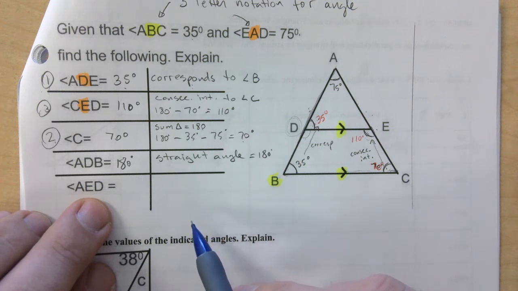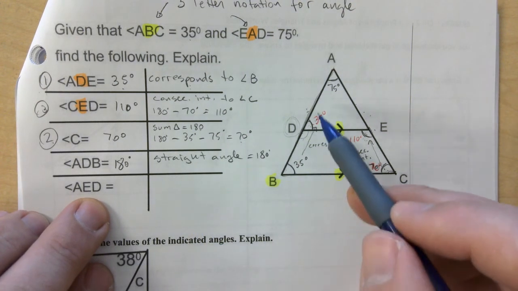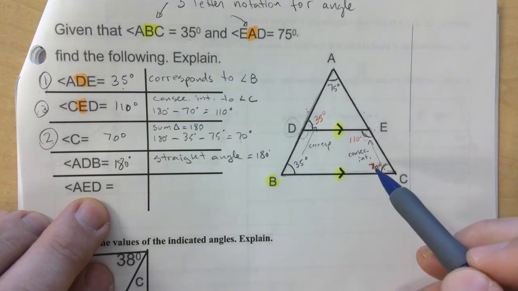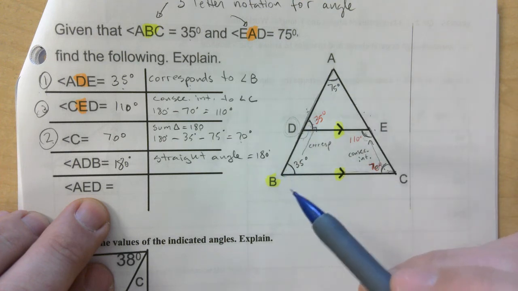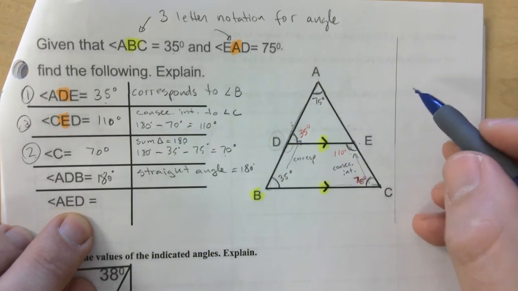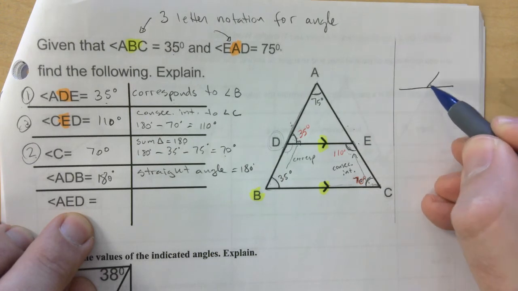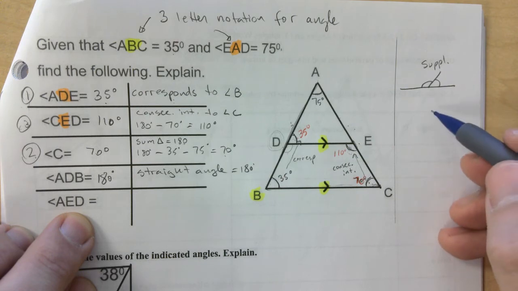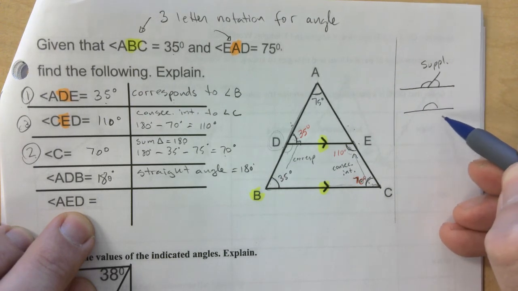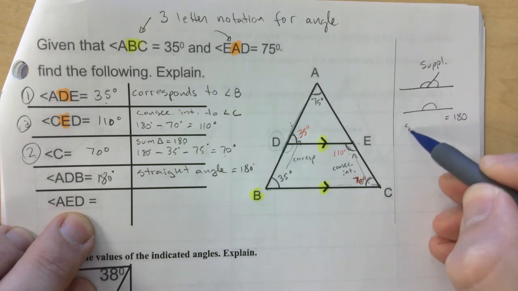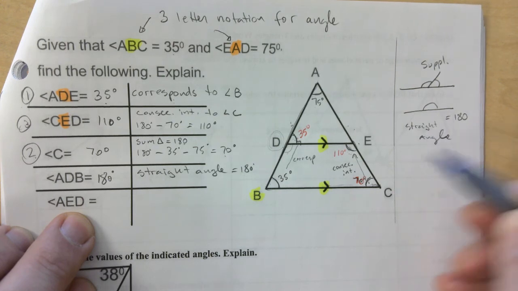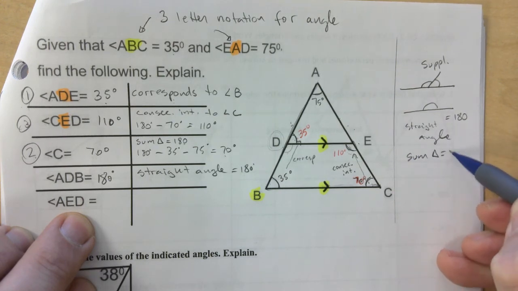So we are combining our knowledge of parallel lines connected by transversals with the properties of triangles, and also the fact that these two are supplementary. We know that a straight angle is always equal to 180, and that the sum of a triangle is always 180 degrees.